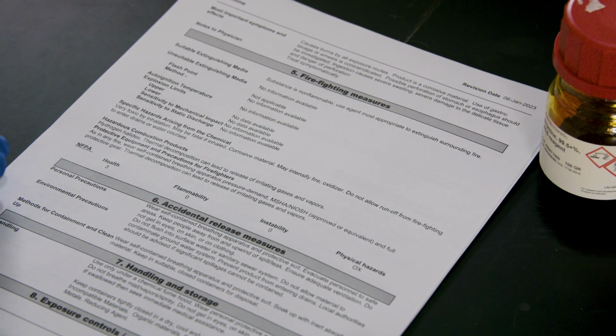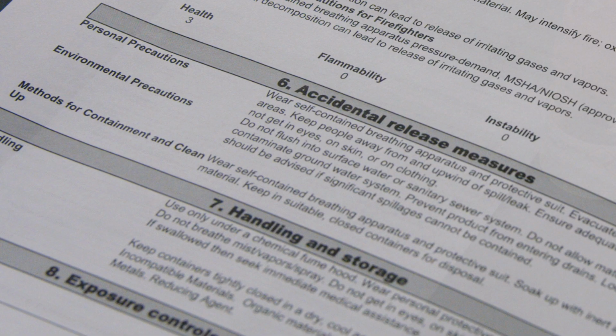Section 7, Handling and Storage. This section gives you information on how to safely handle and store the chemical. It helps you to avoid any mishandling or improper storage.